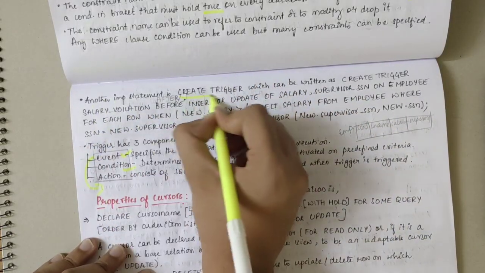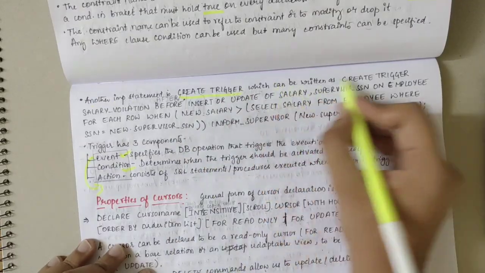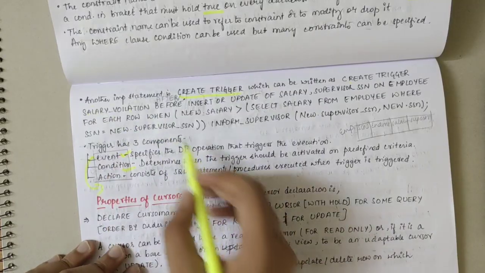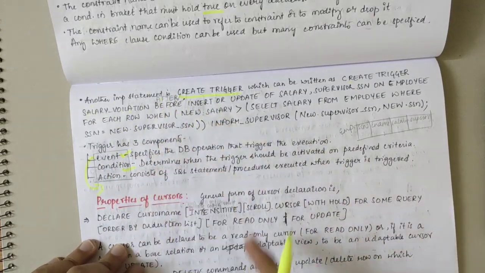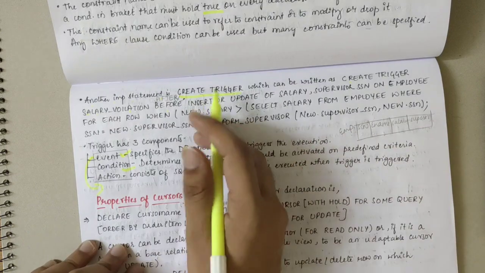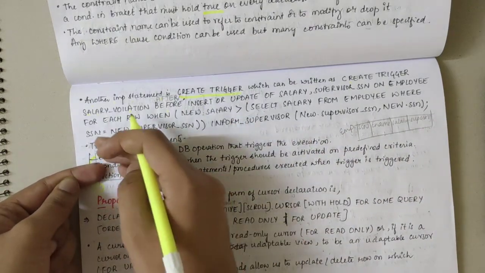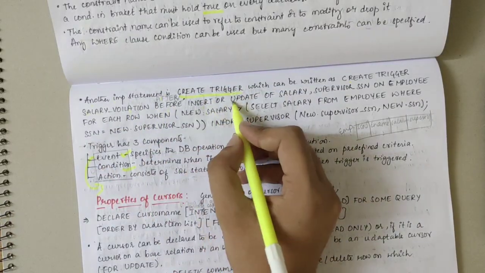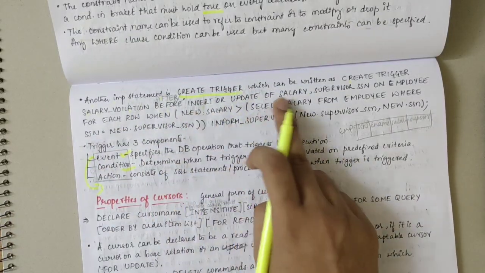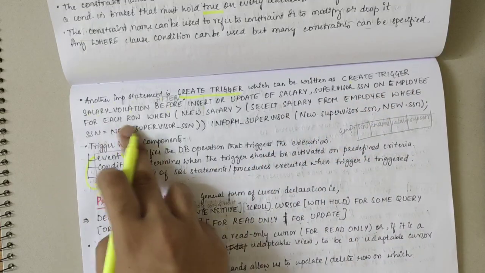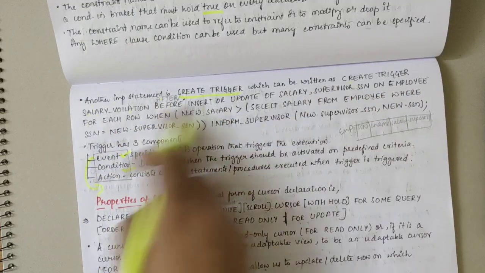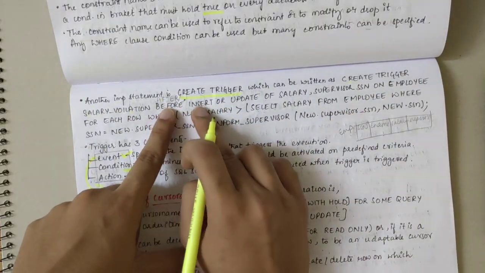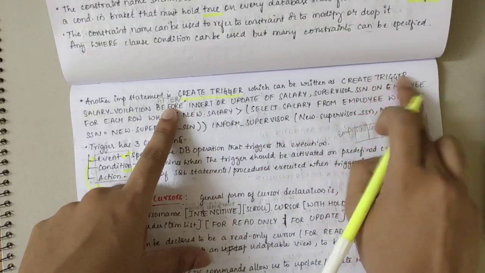So the important statement here is create trigger, and then you specify the constraint name here, that is salary violation, and then after or before. After or before is again providing a condition. So before this condition happens, this event should occur, or after this condition happens, this event should occur. So that's what's specified. Before insert or update, either insert or update of salary, supervisor SSN on employee, for each row where new salary is greater than, okay, this is the condition provided.